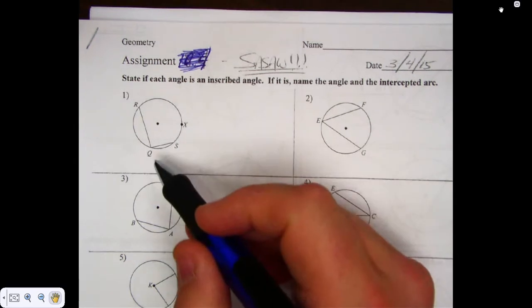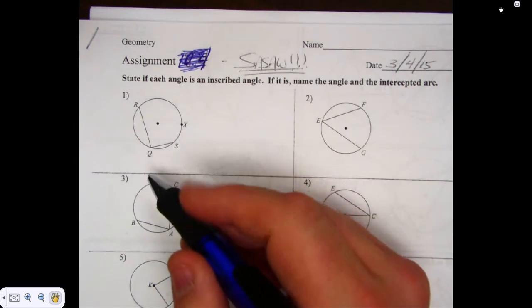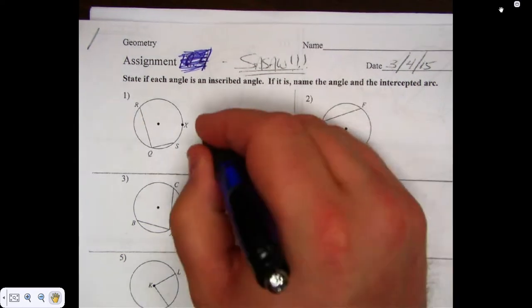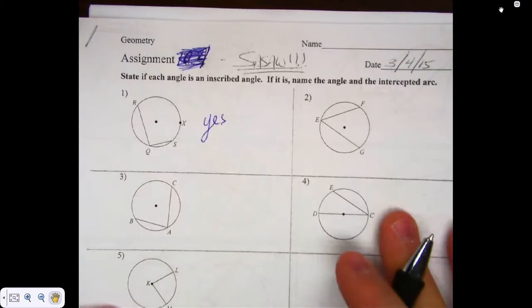Where's the vertex of this angle? Is it on the circle? So is it an inscribed angle? Yes. Use the big boy voice, please.